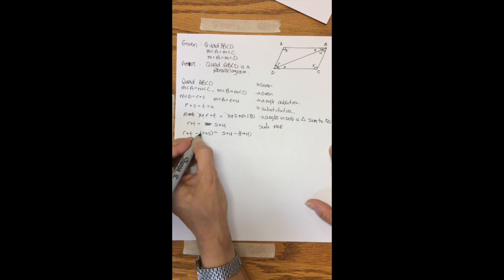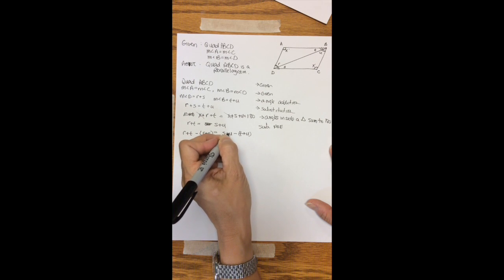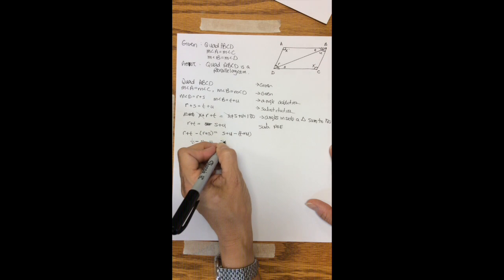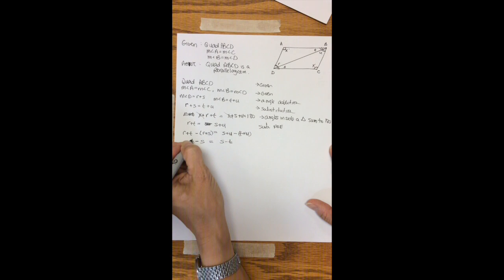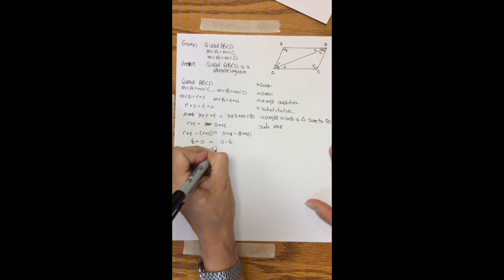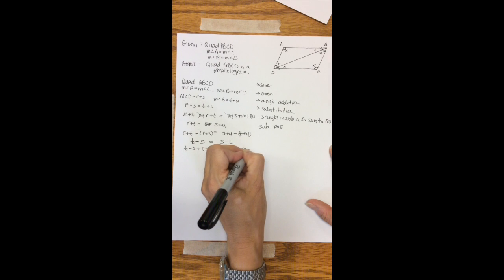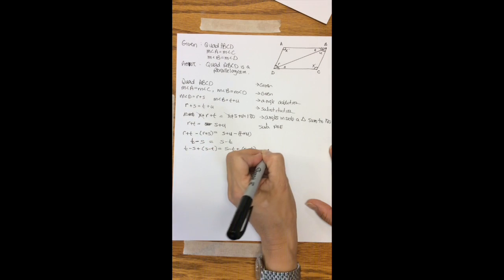If we distribute that, the R's cancel and I'm left with T minus S. Here the U's cancel, S minus T. I'll get my reasons written over there in just one second. Let's follow this train of thought. T minus S plus S minus T equals S minus T plus S minus T, just addition property of equality.